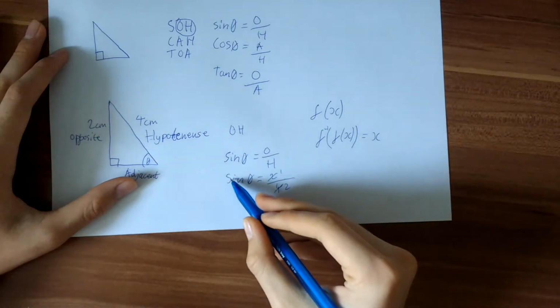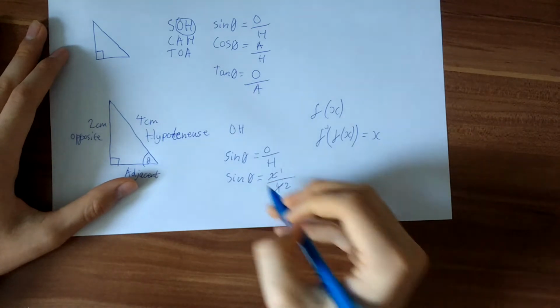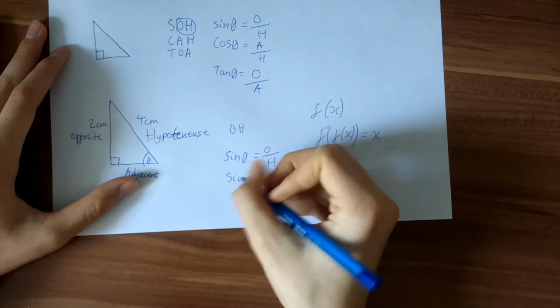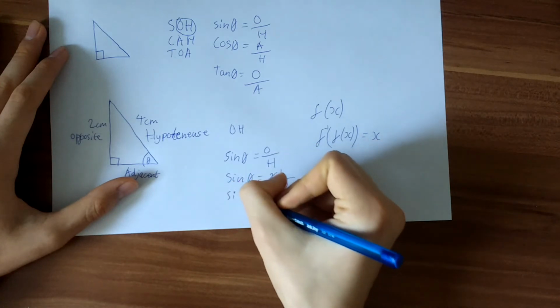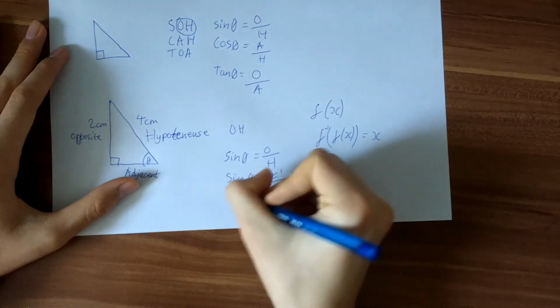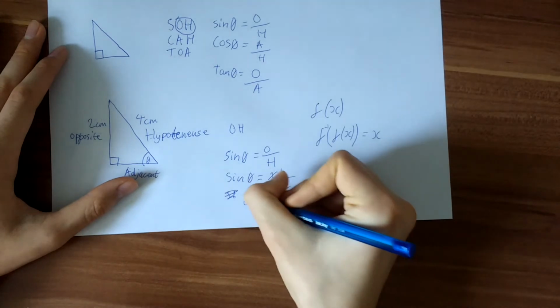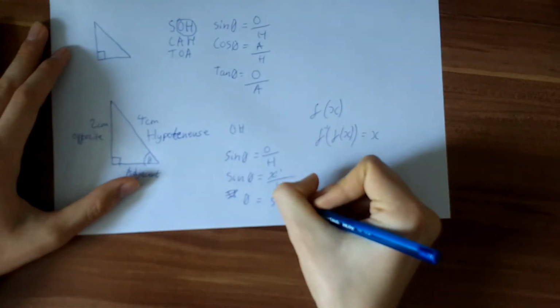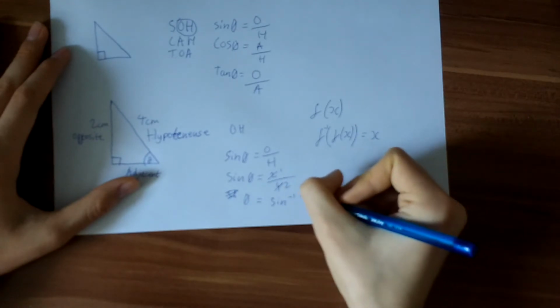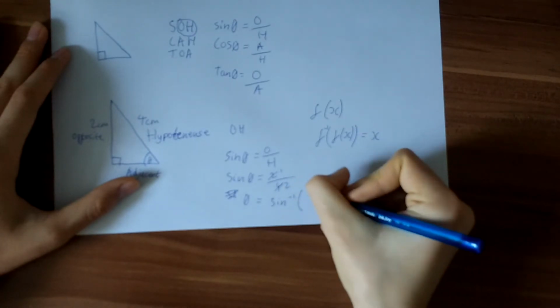So that means that over here we need to use the inverse function of sine. So theta equals the inverse sine of 1 over 2.